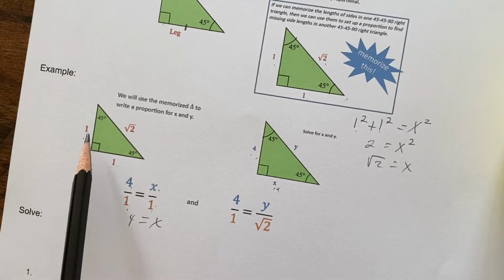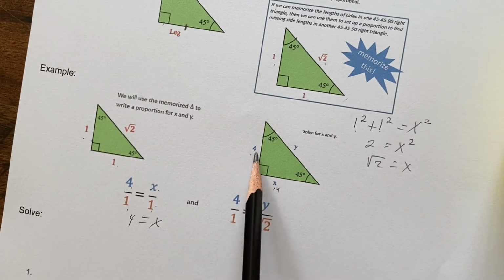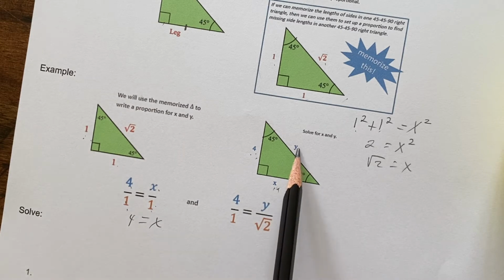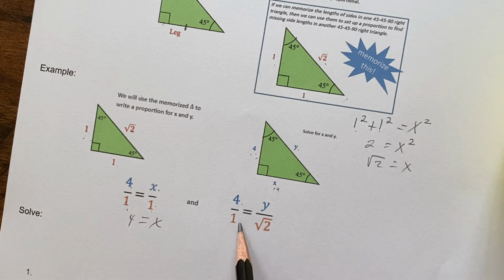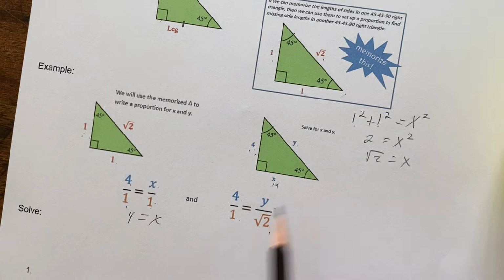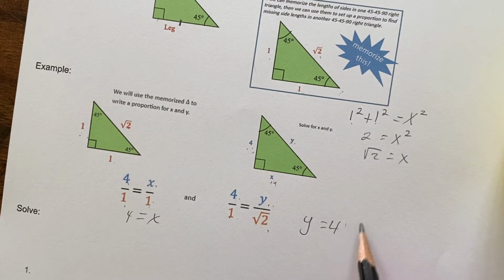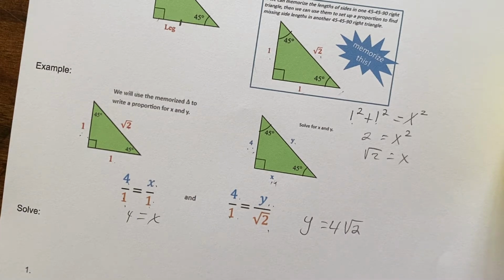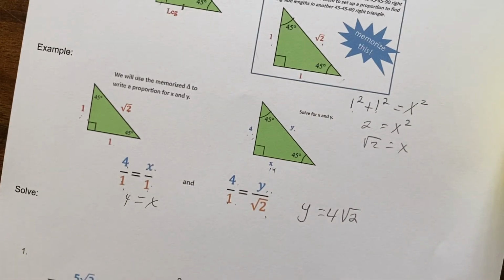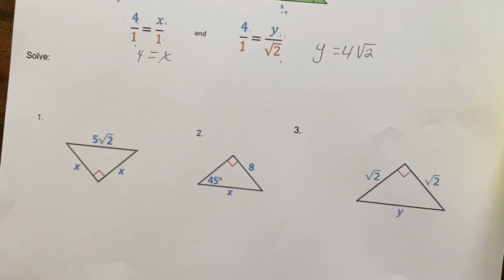Same thing here. We have our leg to leg, hypotenuse to hypotenuse. So that's why it's 4 to 1, y to square root of 2. Again, cross multiply. You're going to get y is equal to 4 times radical 2. Okay, and that's the answer. So just practicing setting them up and leaving them in exact form.